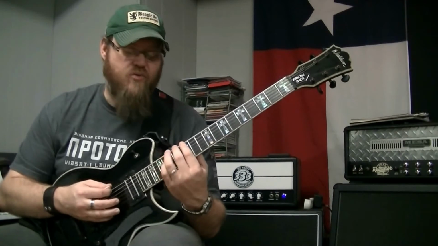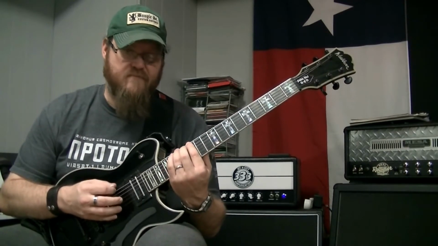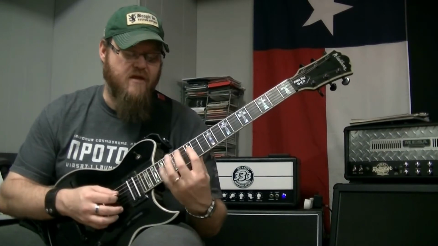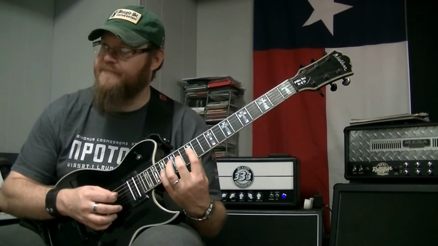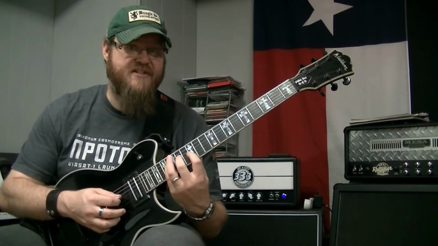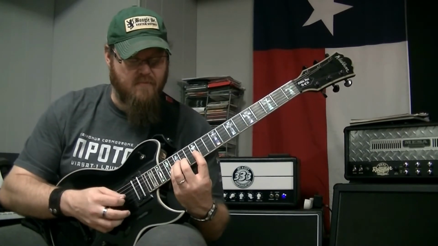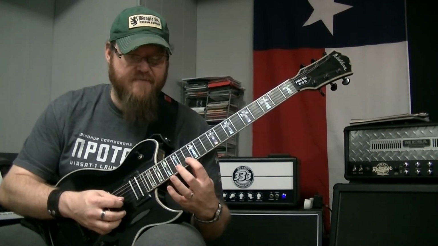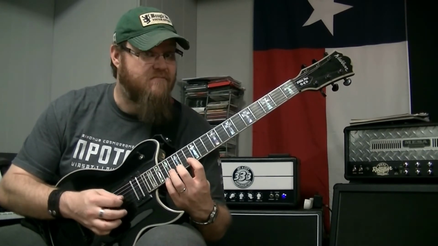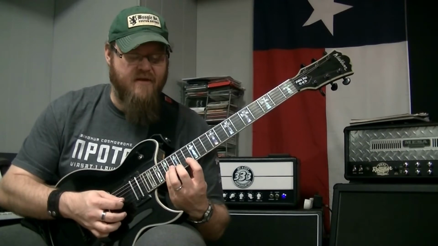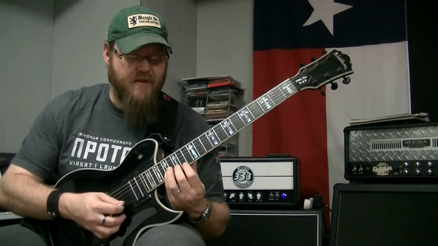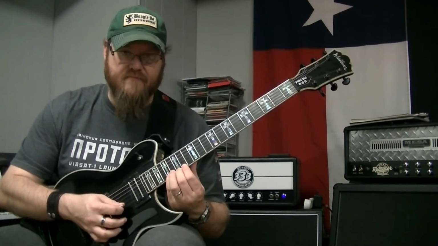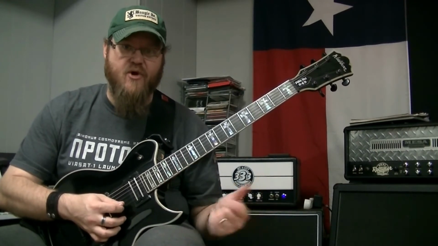We go back. 12, 14, 15. 12, 14, 15. 12, 14, 16. 12, 14, 16 again. When we get to the second string, we have to shift up to the 13th fret. 13, 15, 17. First string, 14, 15, 17. So the whole thing sounds like this.